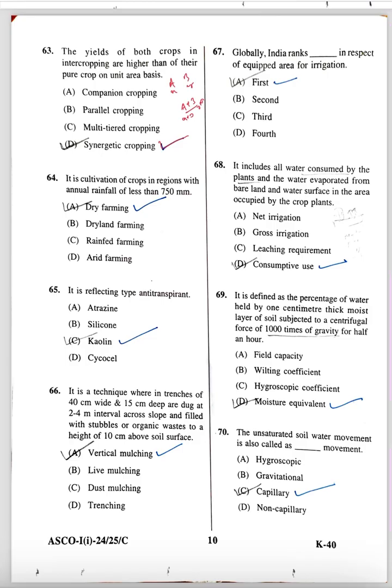Then next, cultivation of crops in regions with annual rainfall less than 750 mm is called dry farming. Then reflectant type of anti-transpirant, that is kaolin, is the reflectant type, and psychocel, as you know, is a growth retardant type, but kaolin will be the answer.